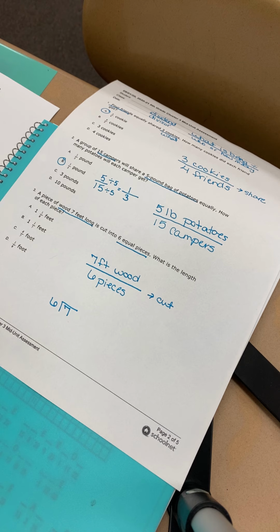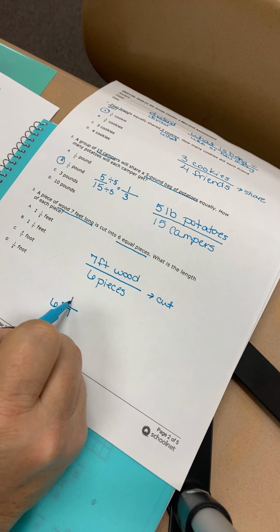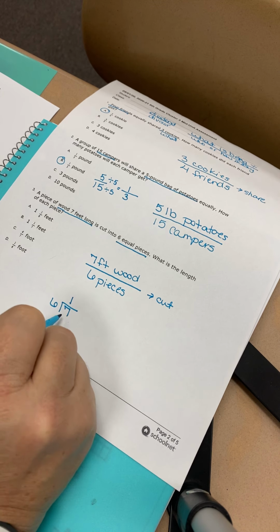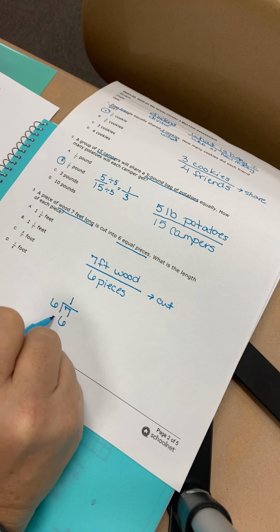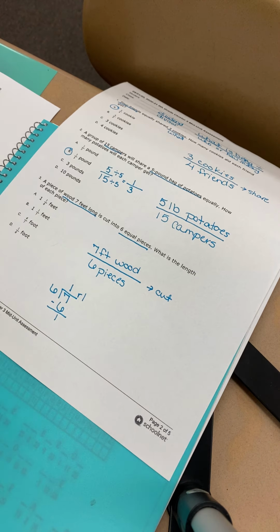And when we count by our multiples of 6, we go 6, 12. Well, 6 is going to be really close to 7, and 12 is way too big. So we counted 1, 6, and then we check it. 1 times 6 is 6. We subtract, and we bring over our remainder. So right now we have one whole piece and a remainder of 1.